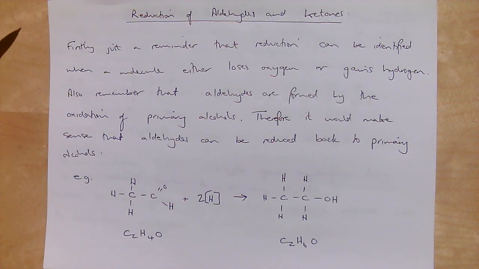Okay, welcome back to McNab Chemistry. Today we're going to have a look at reduction of aldehydes and ketones.